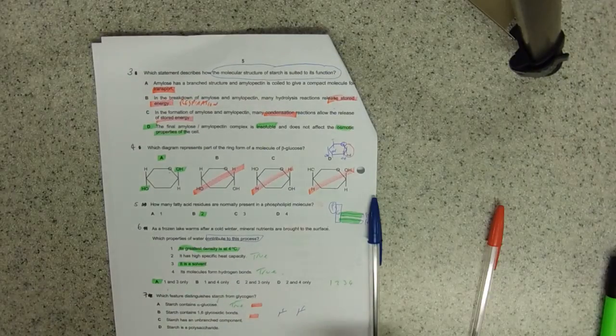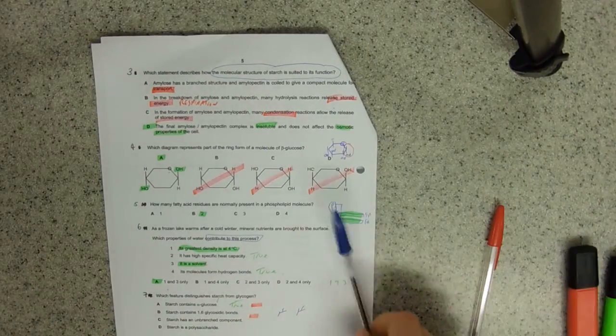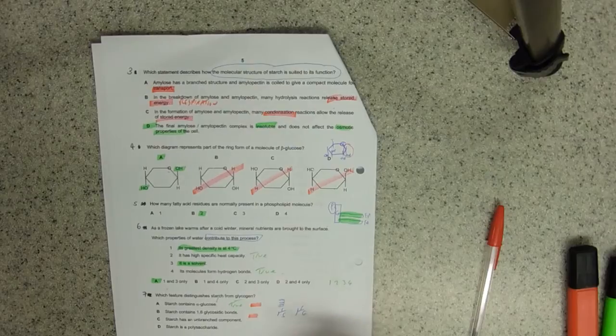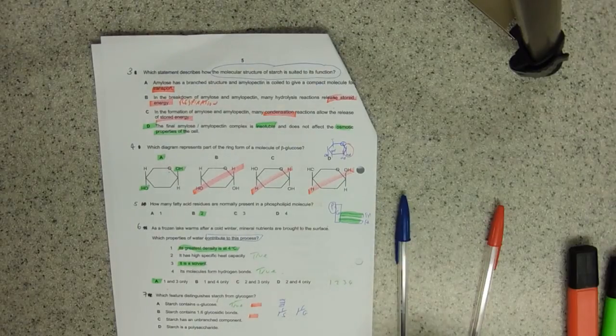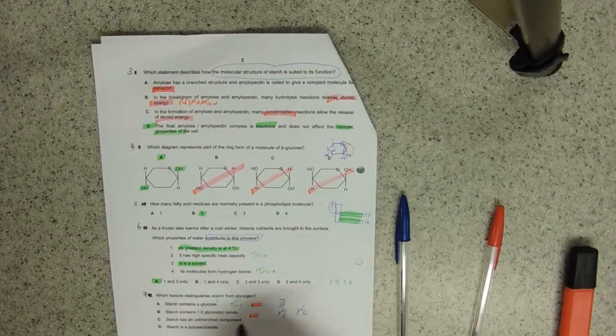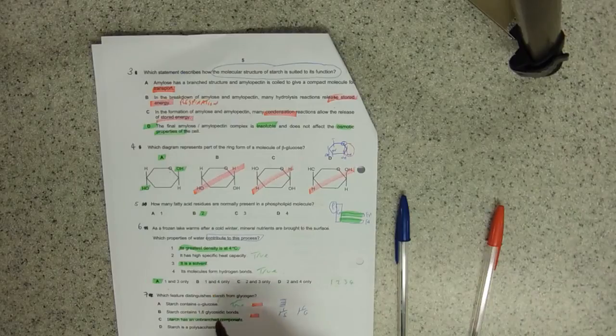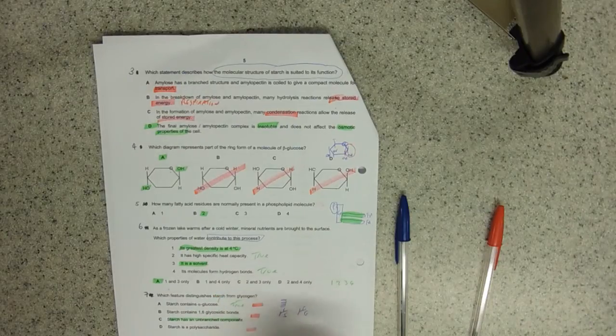Starch has an unbranched component. So that's glycogen, that's starch. We've also got a coiled amylose component. So that's true. Starch is a polysaccharide. Well, glycogen is a polysaccharide as well. So the only one that distinguishes them is C.